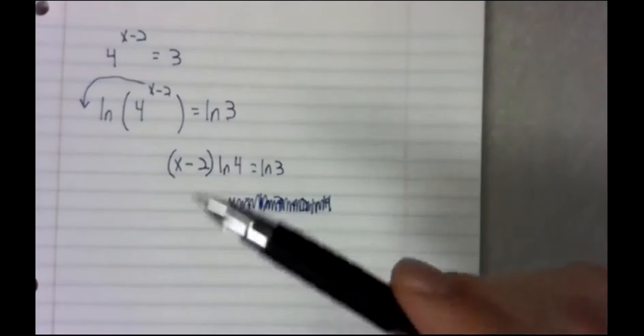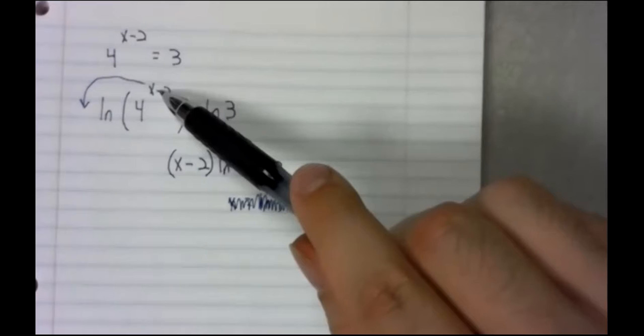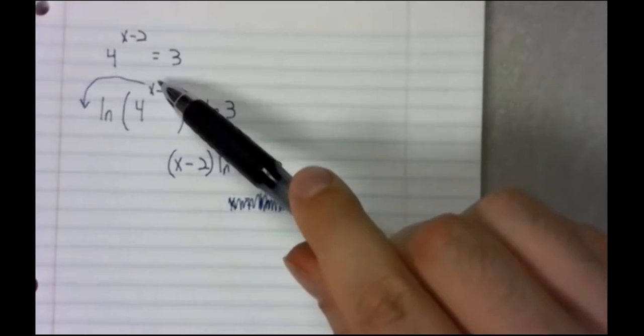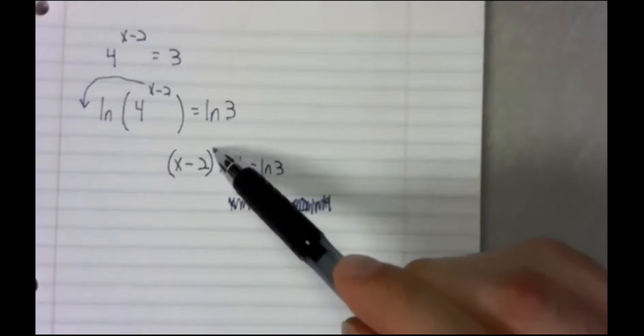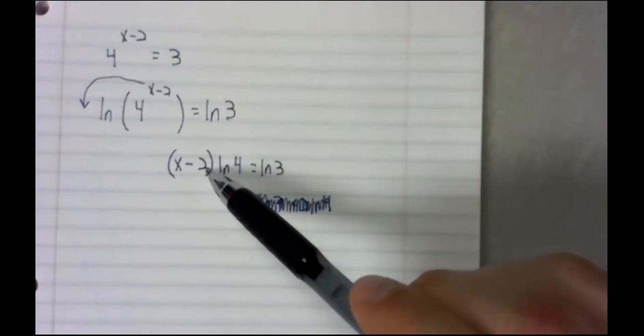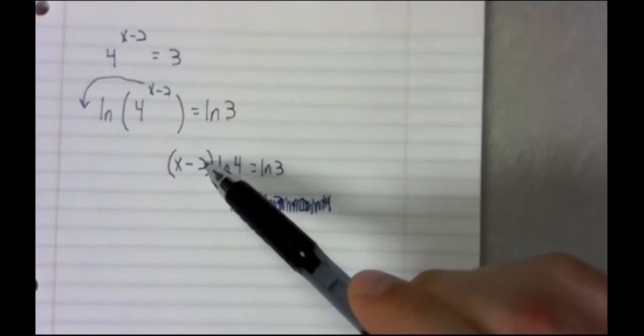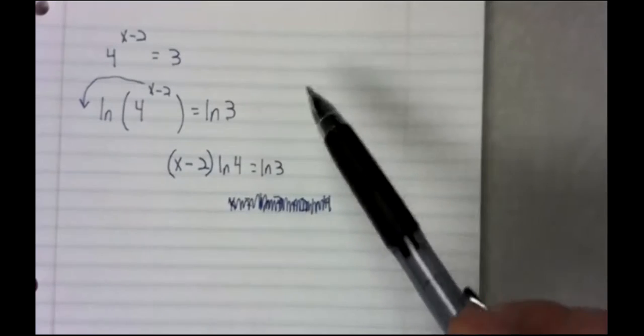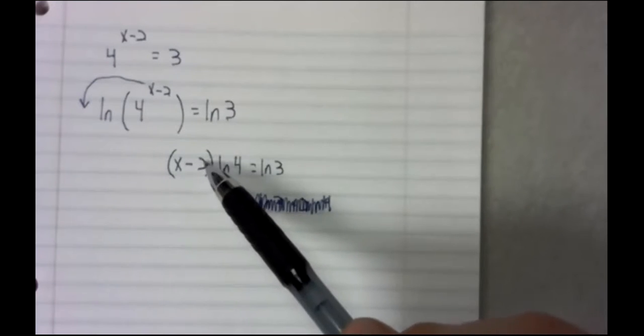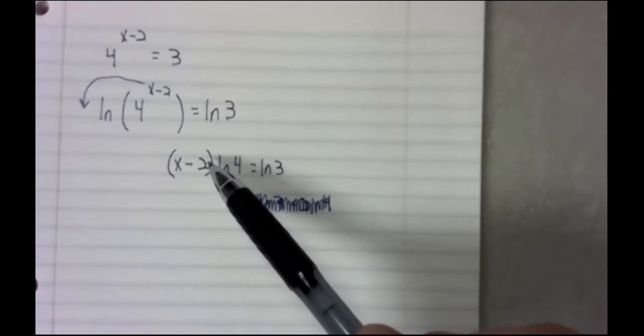Because you're multiplying the entire exponent by the natural log of 4. Without the parentheses, you're only multiplying a part of the exponent by the natural log of 4. This -2.